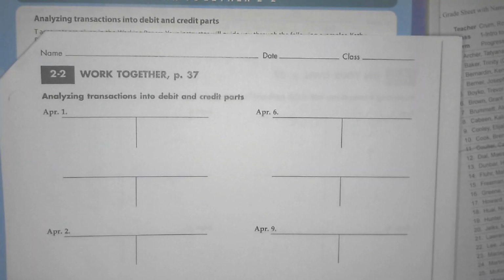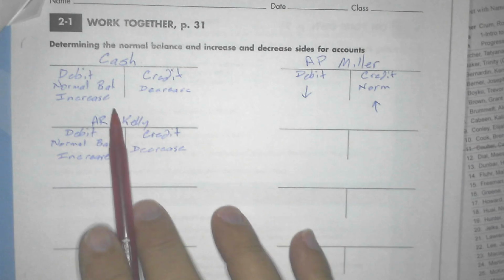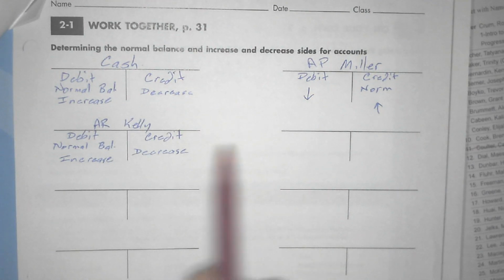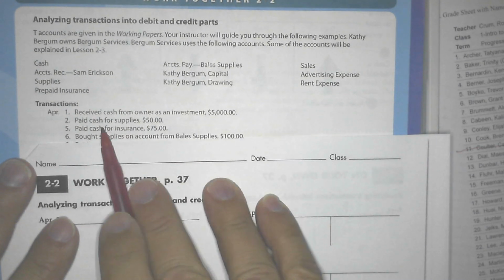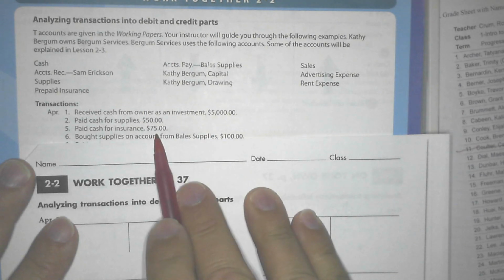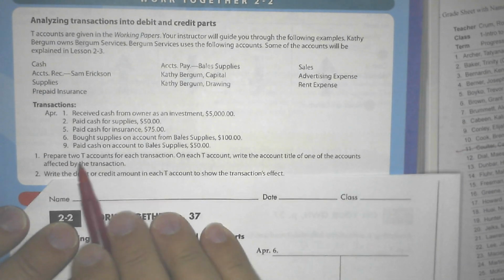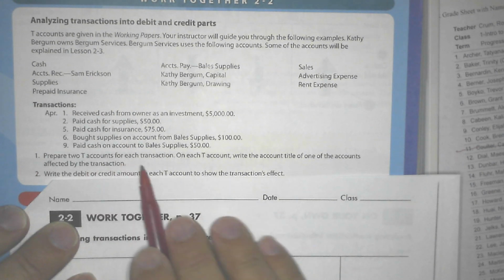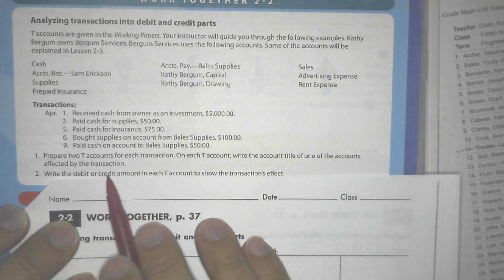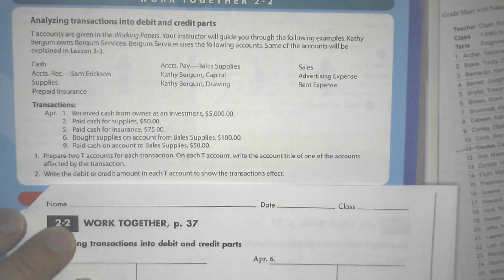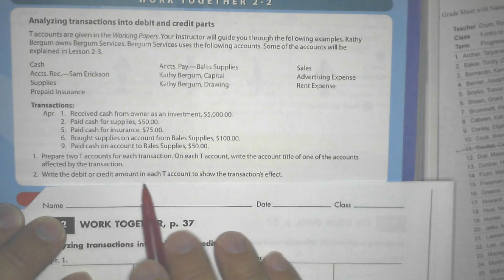So in section 1, we just showed where the increases and decreases were going to be for the accounts. Now in section 2, we're actually going to deal with some money, and we're going to show which side of the T-chart the money is going to go on. So, prepare two T accounts for each transaction. Then on each T account, write the title and what's going to be affected. Then step 2, write debit or credit amount in each T account to show the transaction's effect. Okay, we got that.